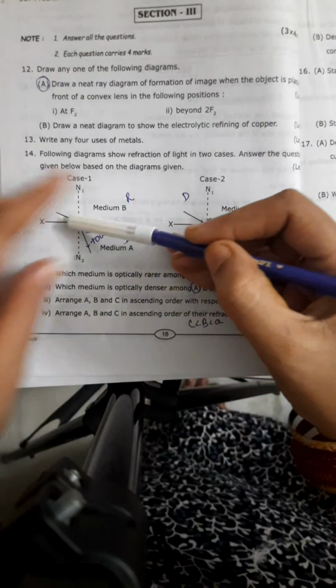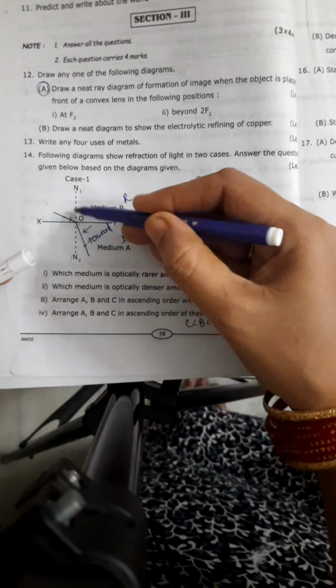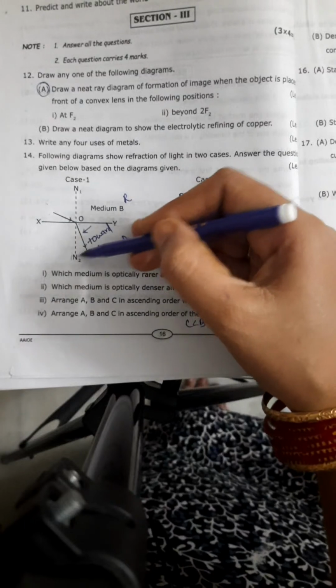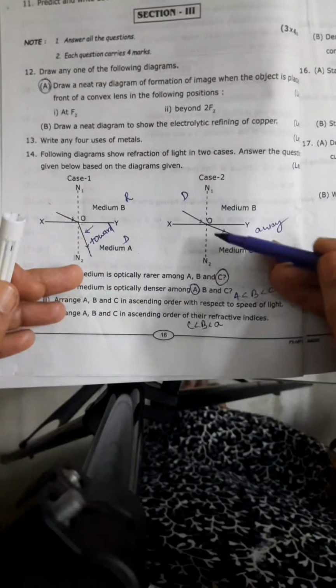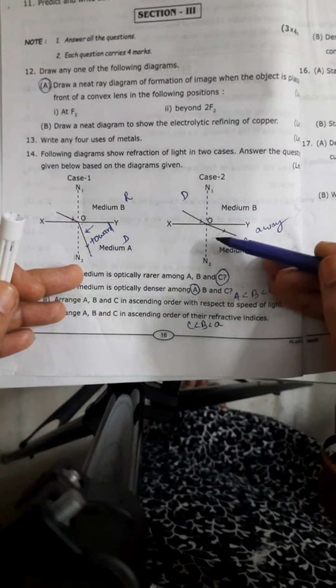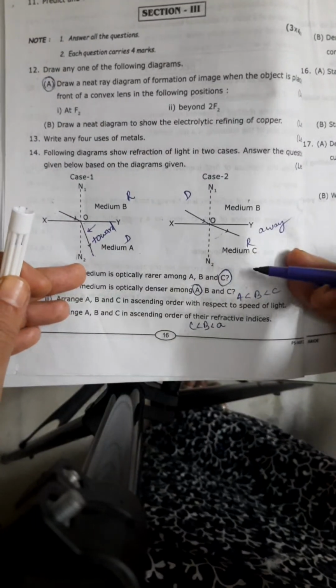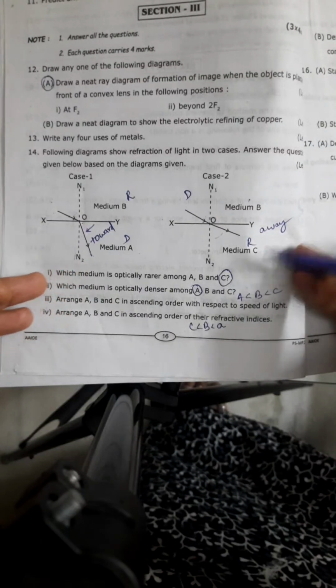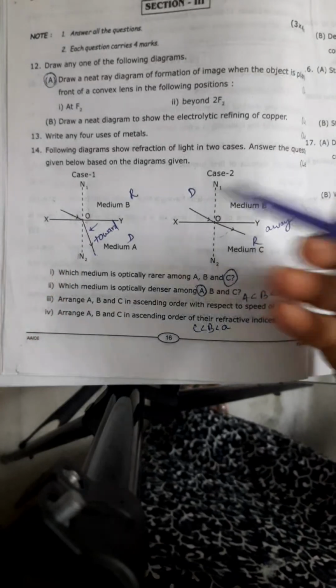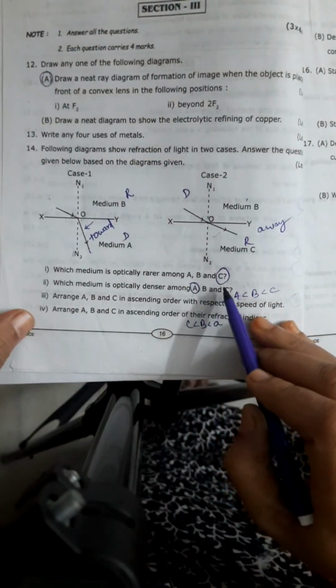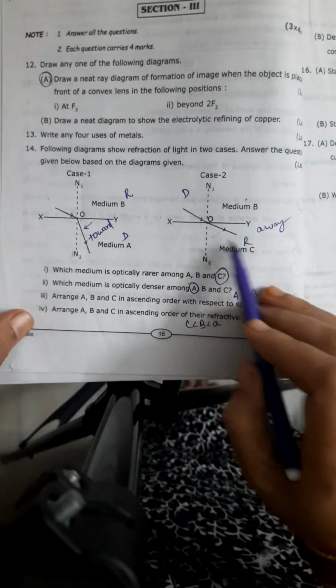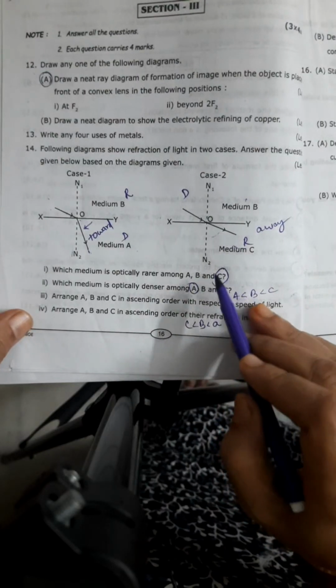Here the angle is decreasing, so the refracted ray is bending towards the normal. So it is entering from rarer to denser. Here the angle got increased, so it is moving from denser to rarer medium. In that way you can guess. And here they asked which medium is optically rarer among A, B, C. As in C, more bending is there, so C is optically rarer.